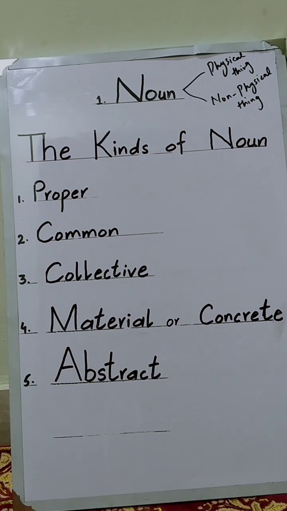Physical things are the things we can hear, we can see, feel, taste, or smell. Some examples of physical things are car, chair, table, hand, road, book, computer, hill, river, etc. Non-physical things are things we cannot see, hear, feel, taste, or smell.